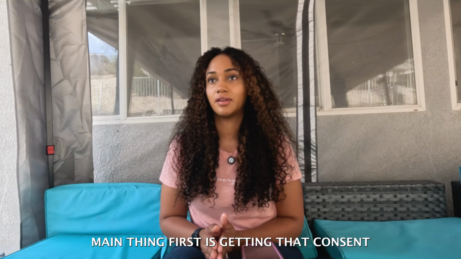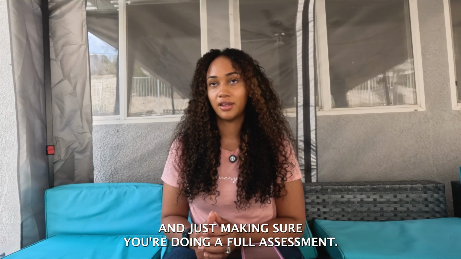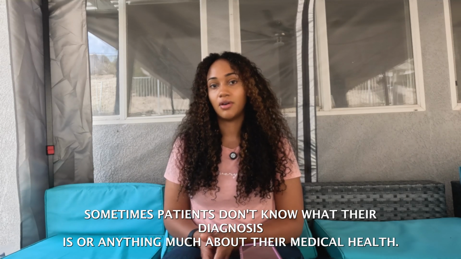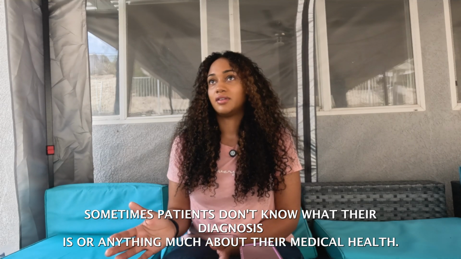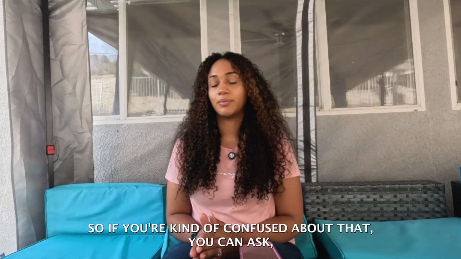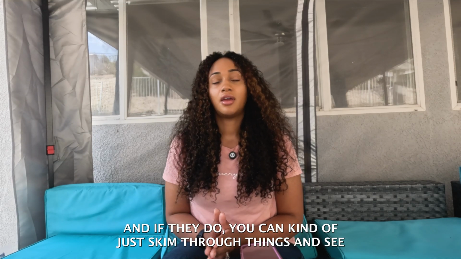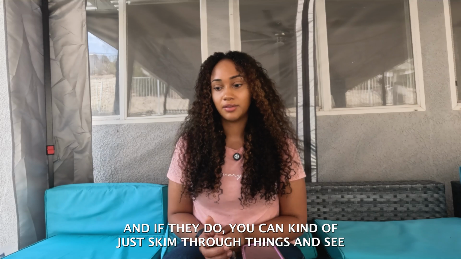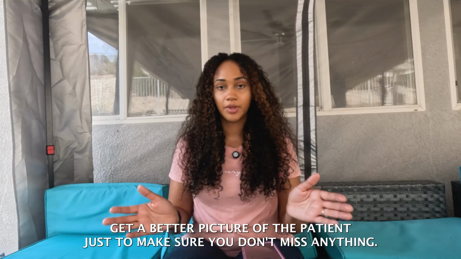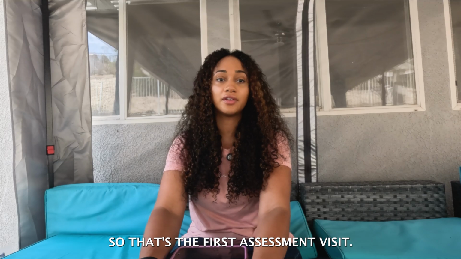Main thing first is getting that consent and just making sure you're doing a full assessment. Sometimes patients don't know what their diagnosis is or anything much about their medical health. So if you're kind of confused about that, you can ask, well, do you have any medical documents in your home? And if they do, you can kind of just skim through things and get a better picture of the patient, just to make sure you don't miss anything. So that's the first assessment visit.